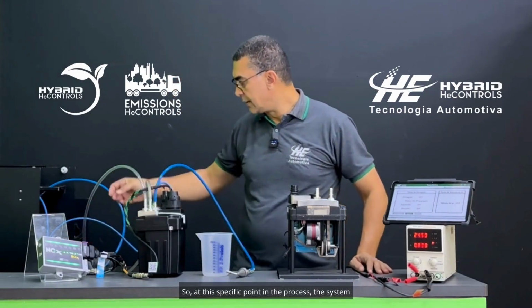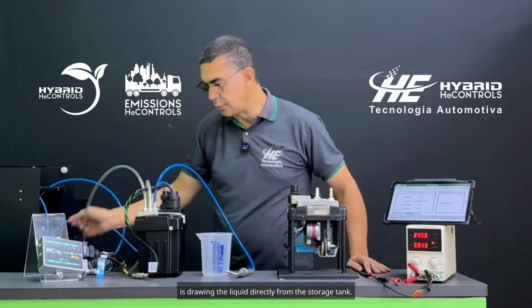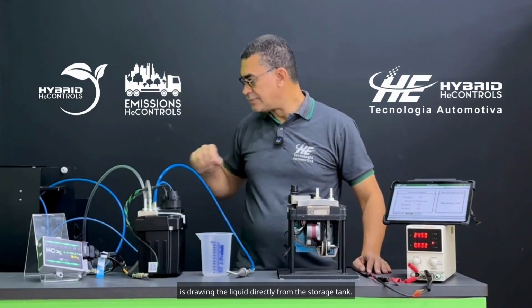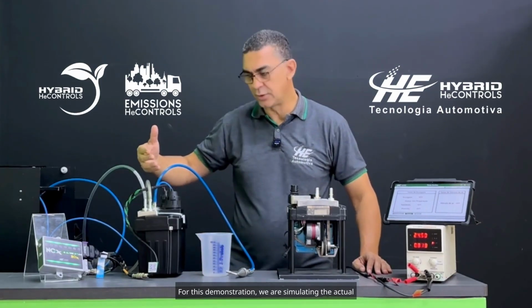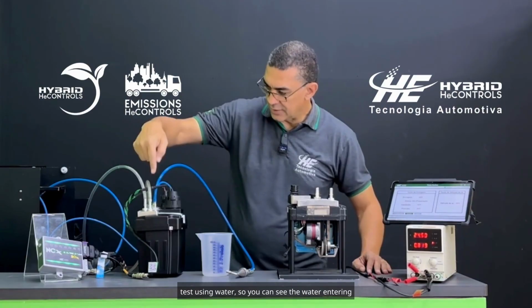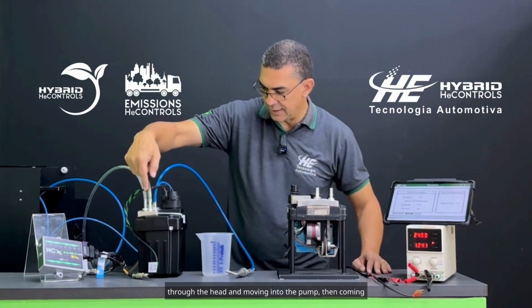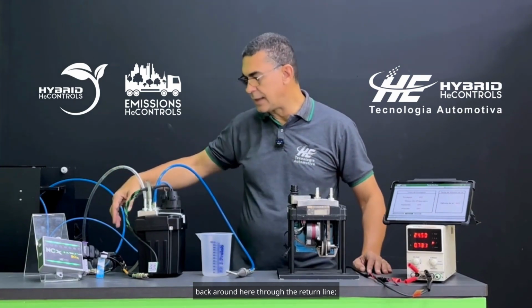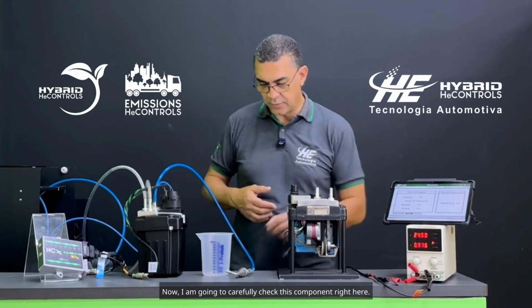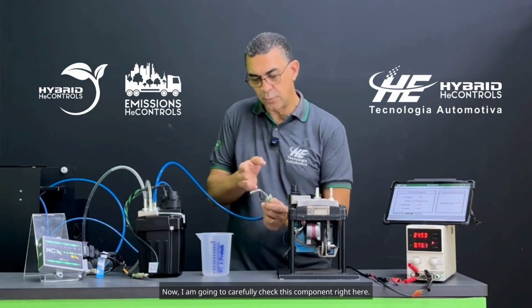At this point in the process, the system is drawing the liquid directly from the storage tank. For this demonstration, we are simulating the actual test using water, so you can see the water entering through the head and moving into the pump, then coming back around here through the return line. It is not currently injecting. Now, I am going to carefully check this component right here.